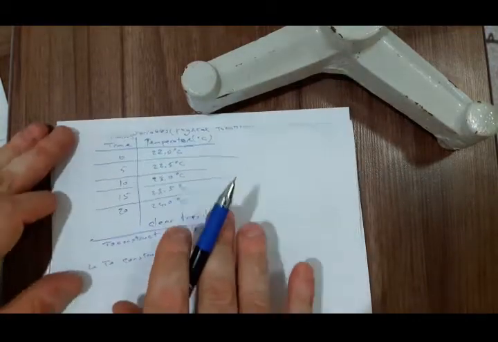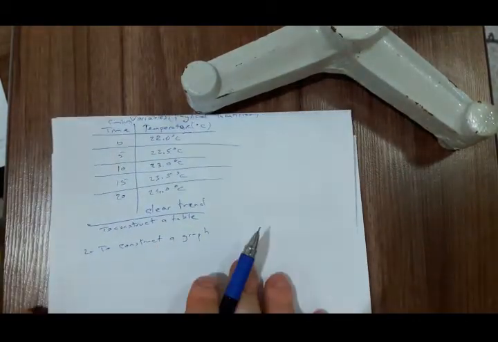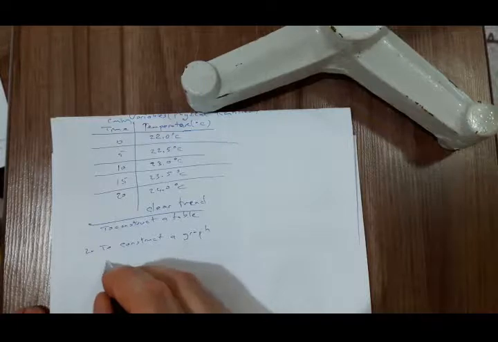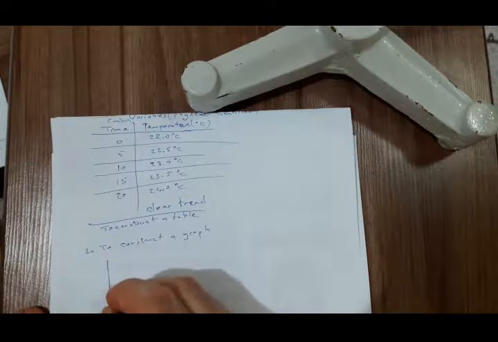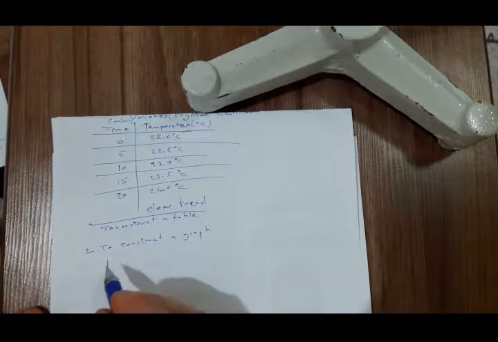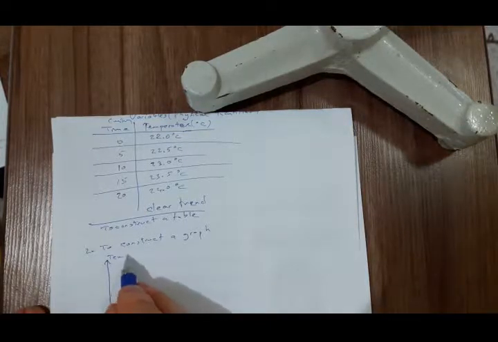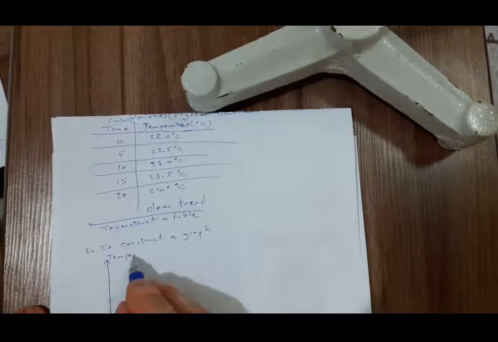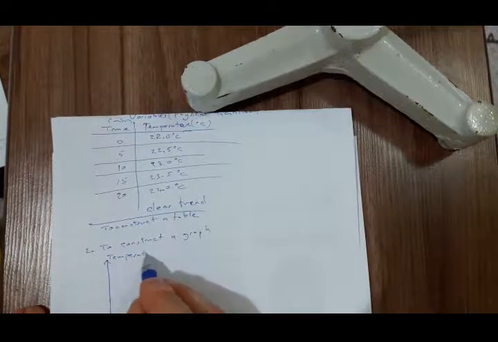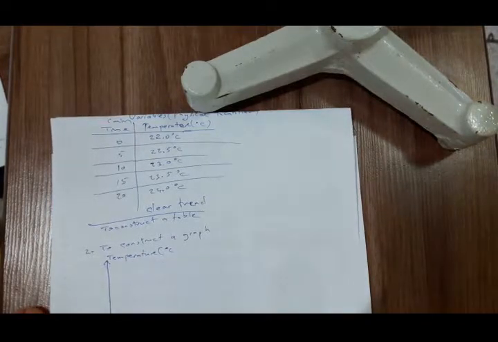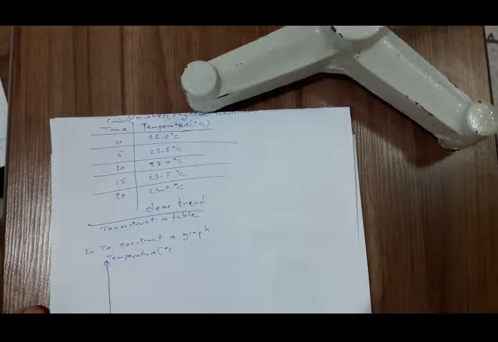This is generally the best way when we are drawing a graph: time always horizontal, the other quantity always vertical. So the temperature of the classroom is in degrees Celsius, and we measure the time by clock in minutes.